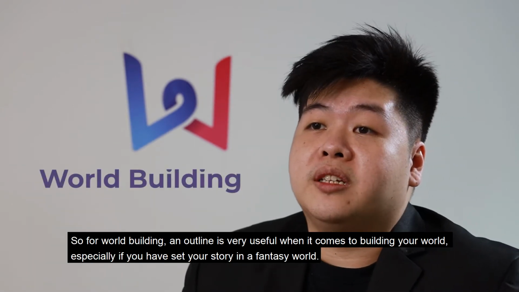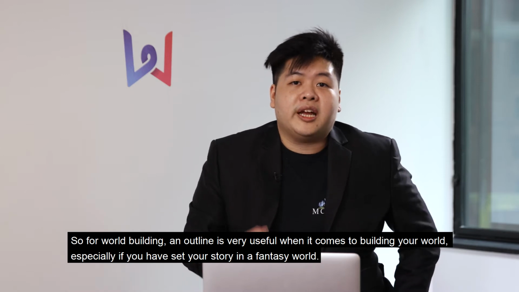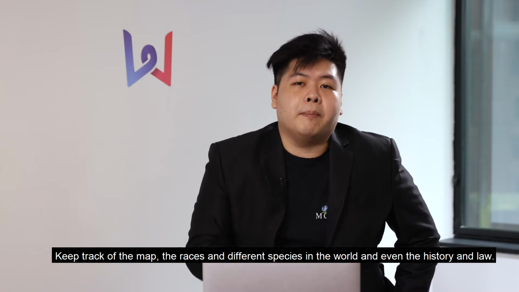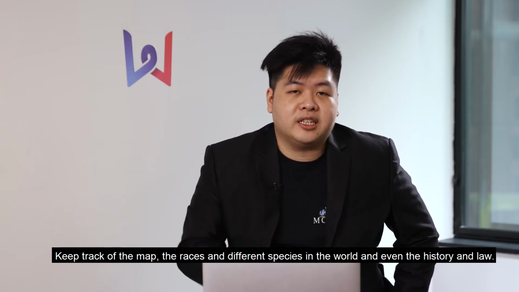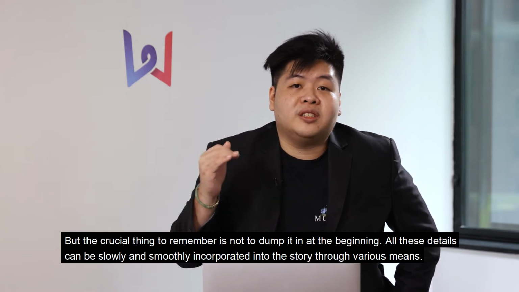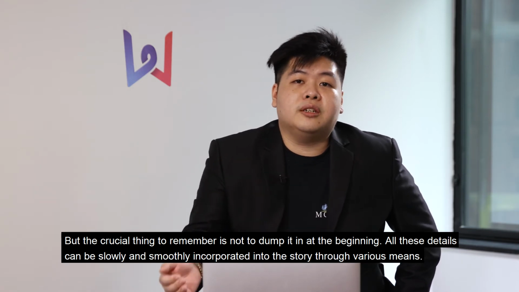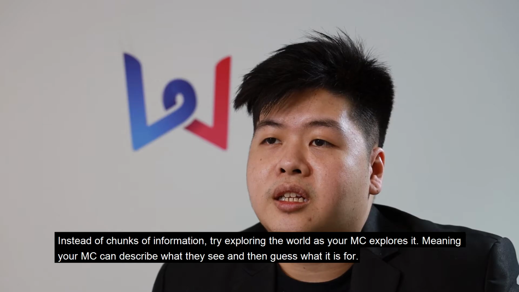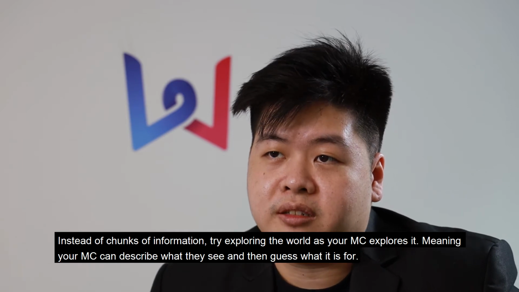So for world building, an outline is very useful when it comes to building your world, especially if you have set your story in a fantasy world. Keep track of the map, the races, and the different species in the world, and even the history and lore. But the crucial thing to remember is not to dump it in at the beginning of the chapters. All these details can be slowly and smoothly incorporated into the world through various means. Instead of chunks of information, try exploring the world as your MC explores it.